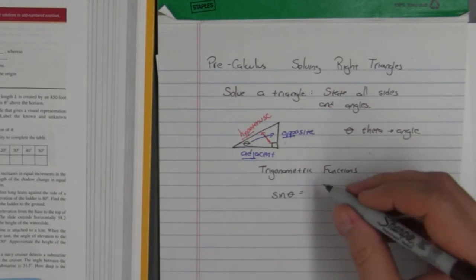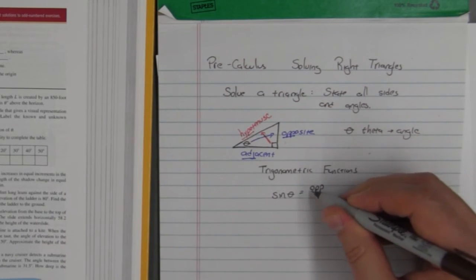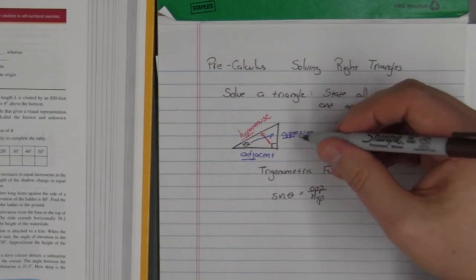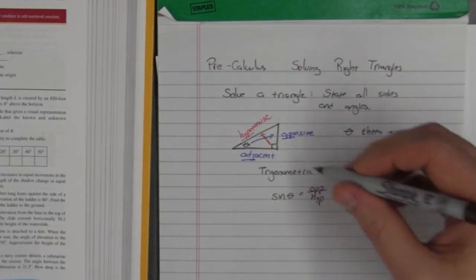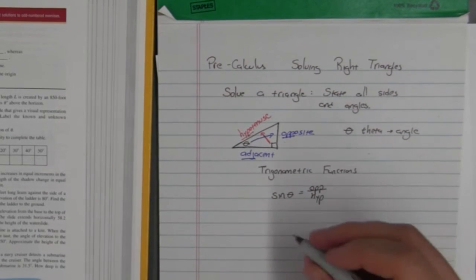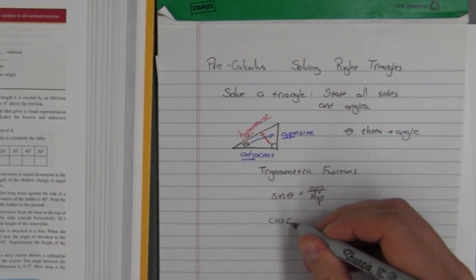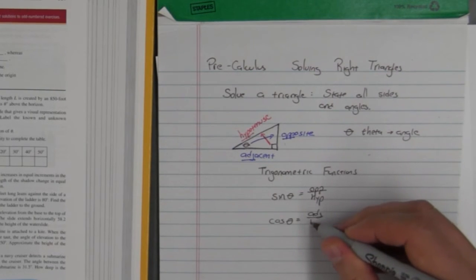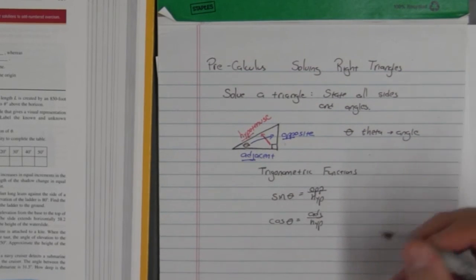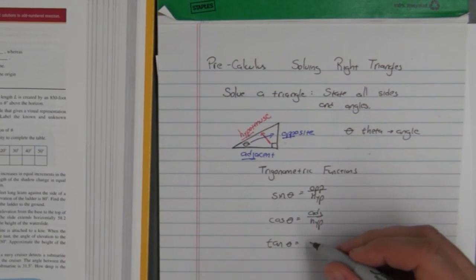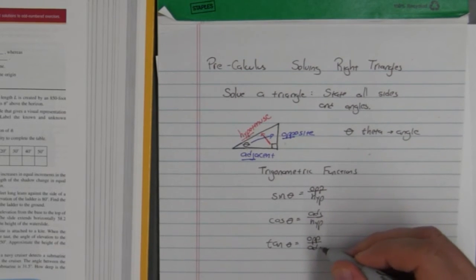Sine theta is equal to the opposite over the hypotenuse. We're going to use the abbreviation OPP for opposite and HYP for hypotenuse. So sine theta is opposite over hypotenuse, cosine theta is equal to the adjacent over the hypotenuse, and tangent theta is equal to the opposite over the adjacent.